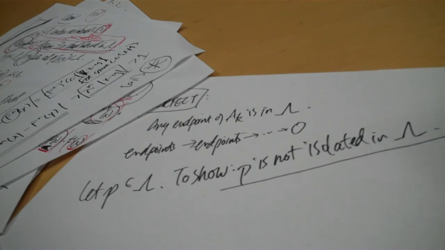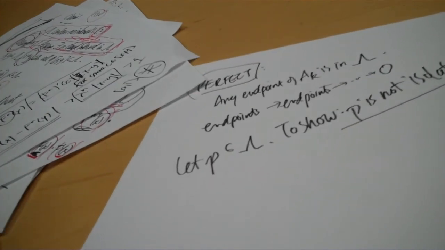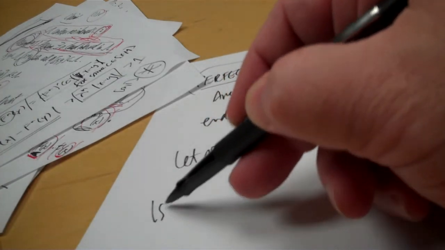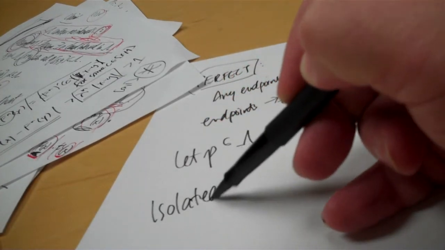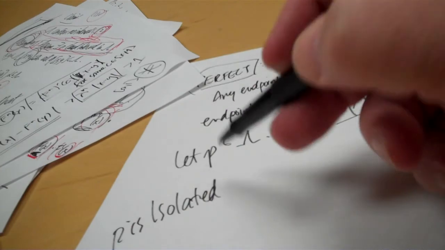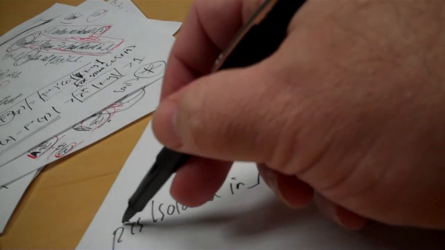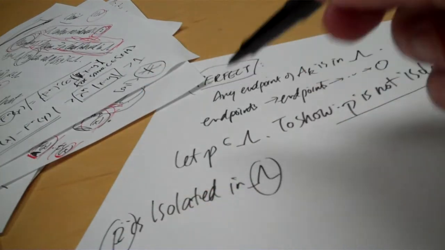What does isolated mean? They throw that at you in the text without really giving you a good definition. A point P is isolated in a set. It's about the point and it's about the context.